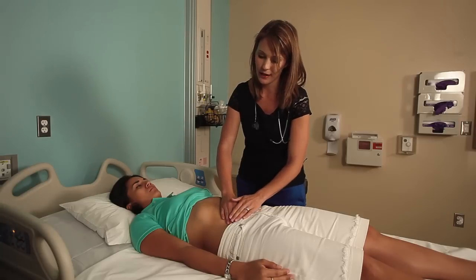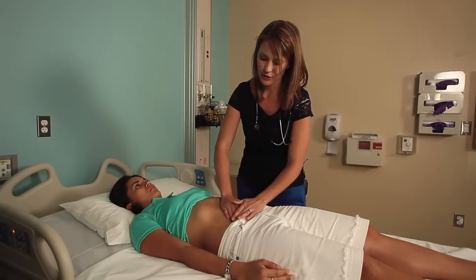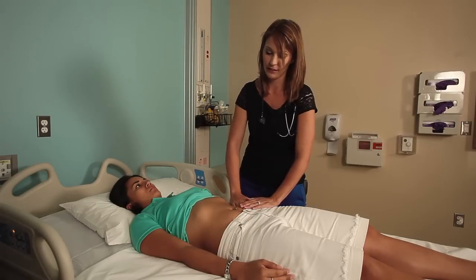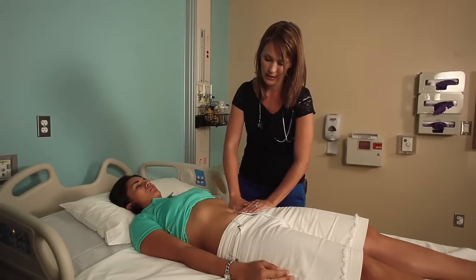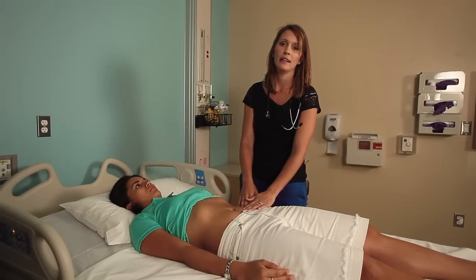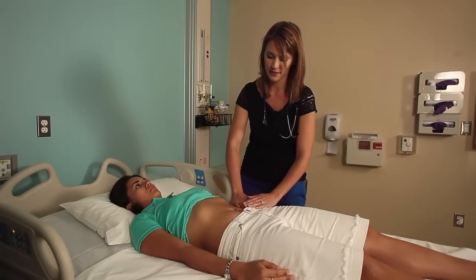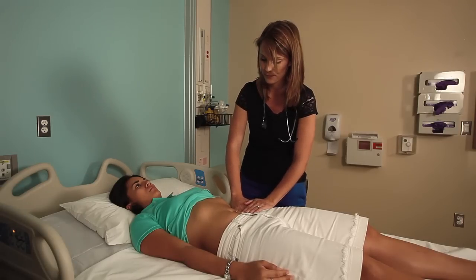Deep palpation again in the right lower quadrant. The main structure that's down here is the appendix. There's also bowel. In the left lower quadrant, with deep palpation, you're going to feel the colon, so a lot of times that can be tender. It shouldn't be really painful, but there is some tenderness associated with palpating that colon area.